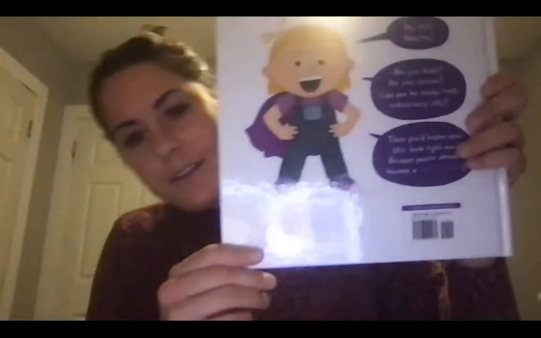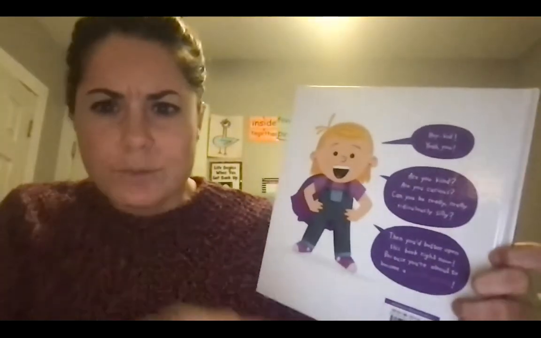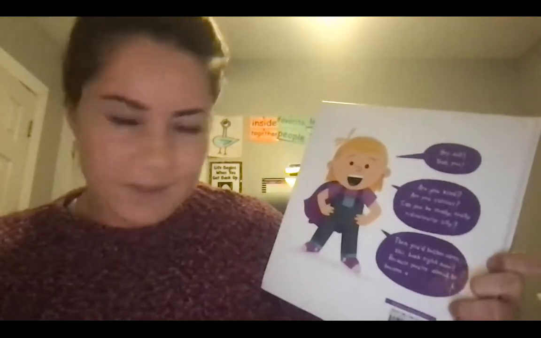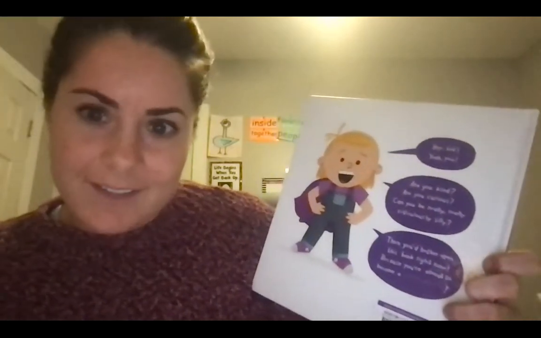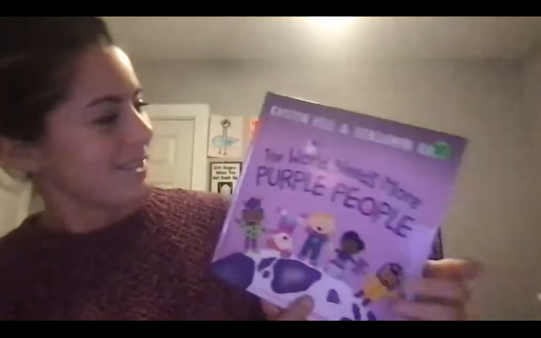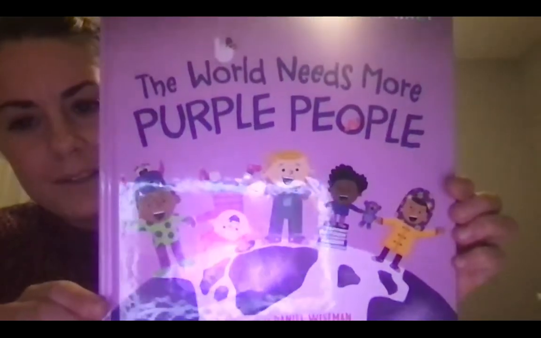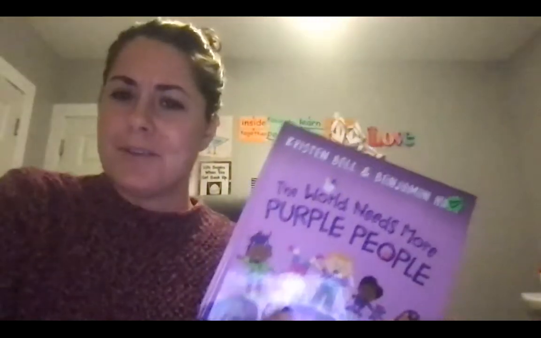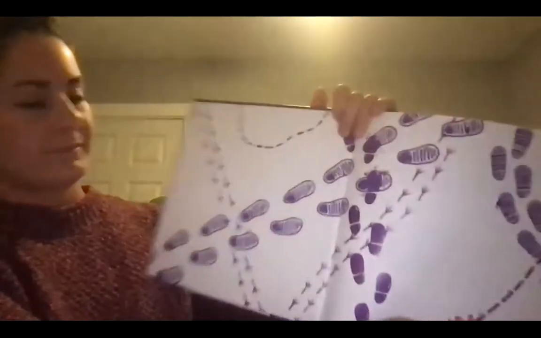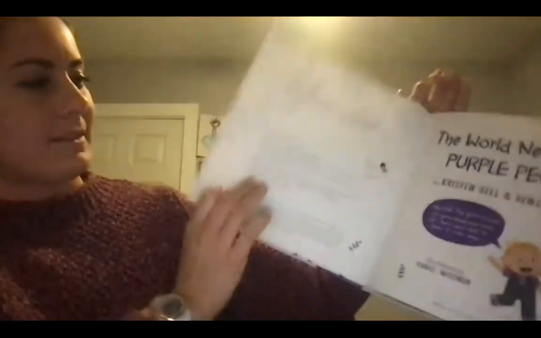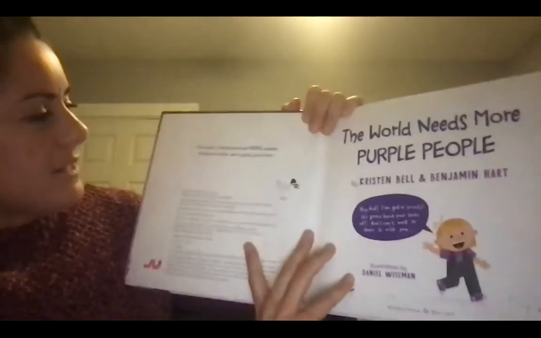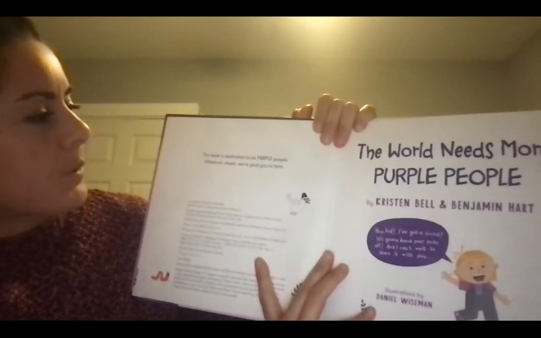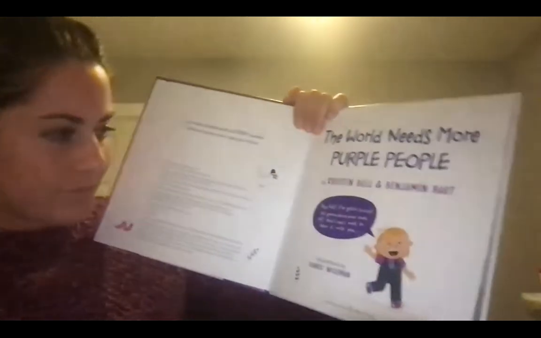Now, I have a little thing on the back. It says, "Hey kid, yeah, you. Are you kind? Are you curious? Can you be really, really ridiculously silly? Then you'd better open this book right now because you're about to become a purple person." A purple person? What? Okay, the world needs more purple people. I don't know where you're going with this, author, but I am gonna find out. It's all purple footprints and handprints and animal prints. This book is dedicated to all purple people. Whatever shade, we're glad you're here. Okay, happy you're here.